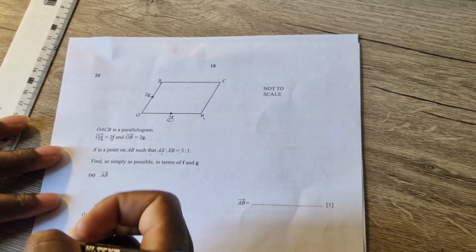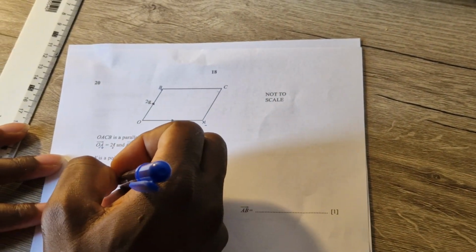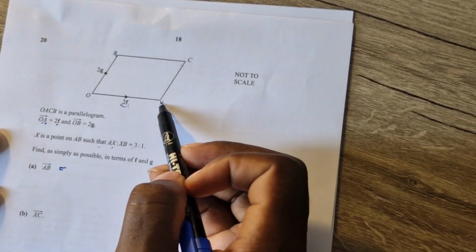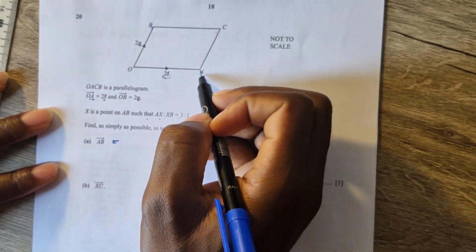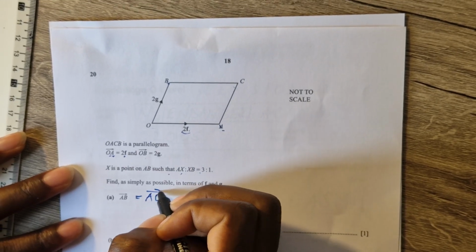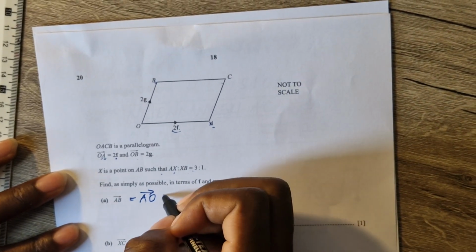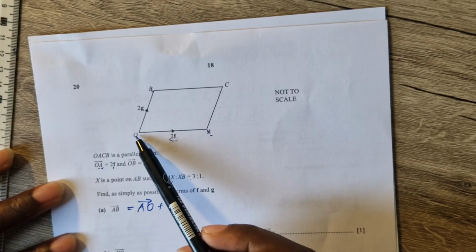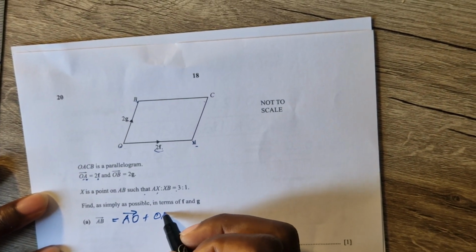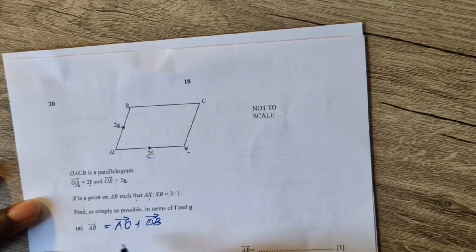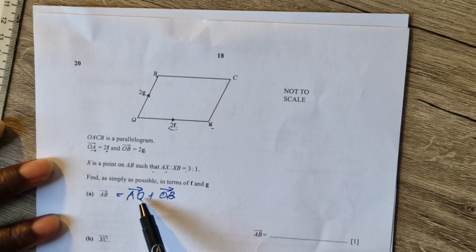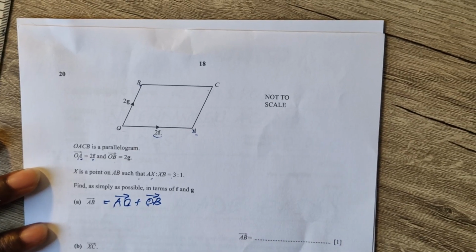So we are saying AB is given by AO. We start to move from A to O, then plus from O to B, so it's OB. Remember we put the arrowheads, showing that we are moving from this point to this point, then from this point to this point.